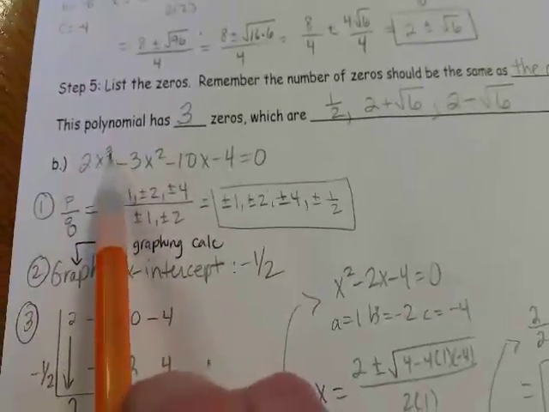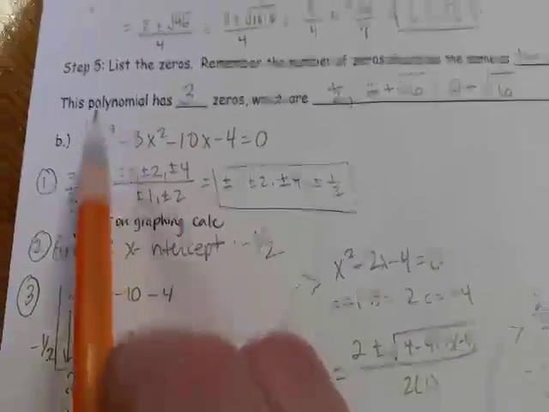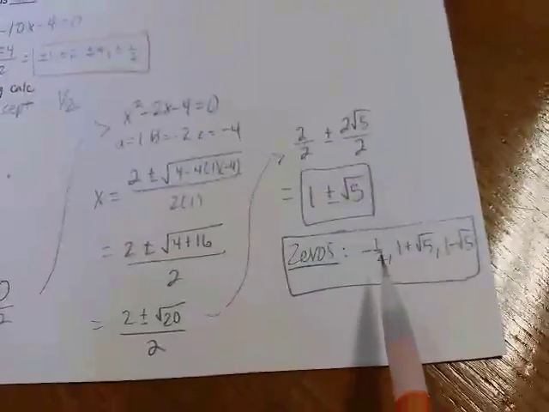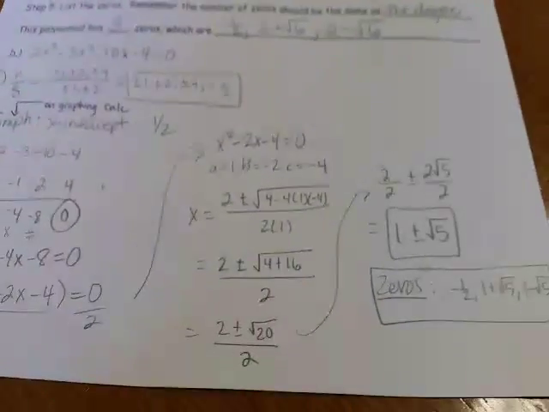Now if you go back to the original, you can see the degree is 3. So because it has a degree of 3, this is going to have 3 zeros, which are 1, 2, and 3 right there. All right, good work.